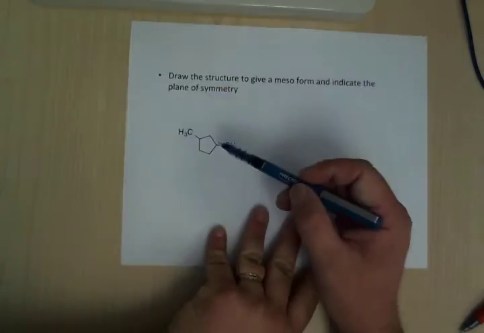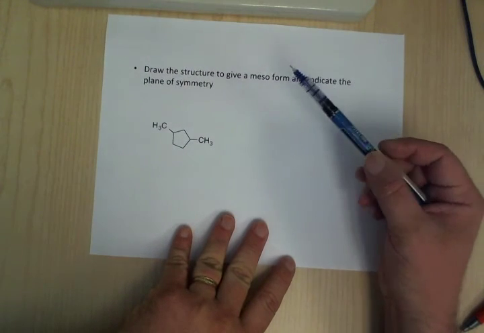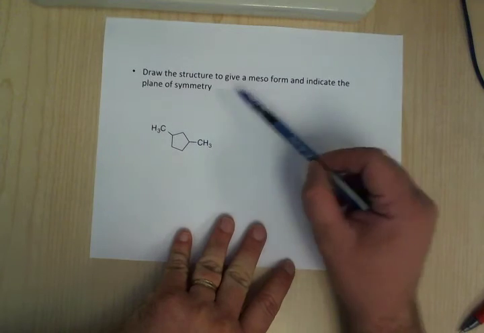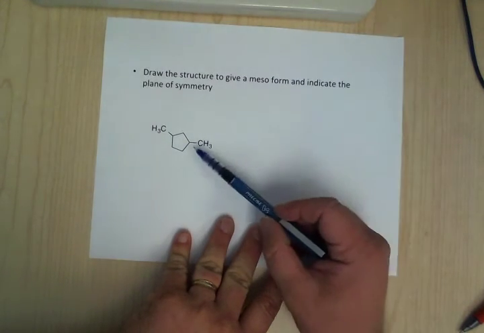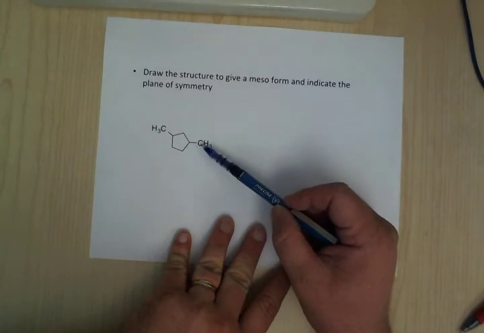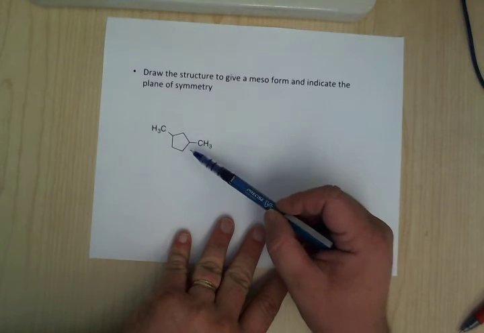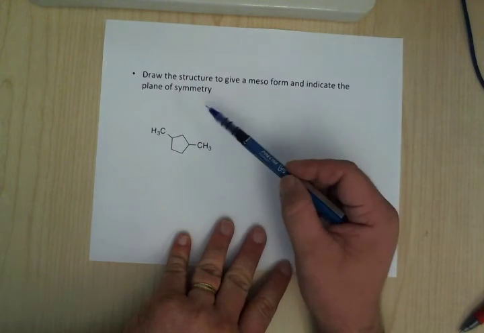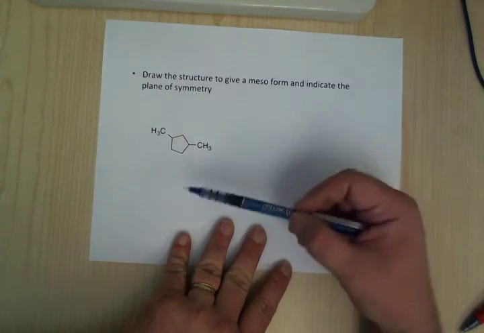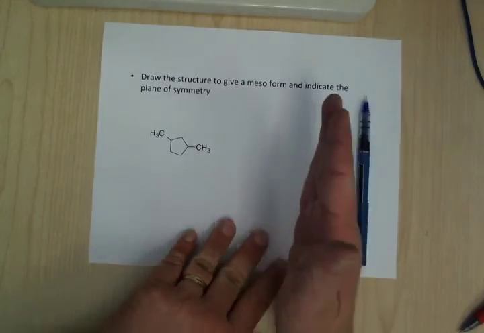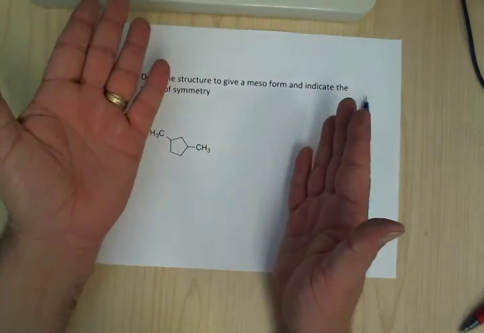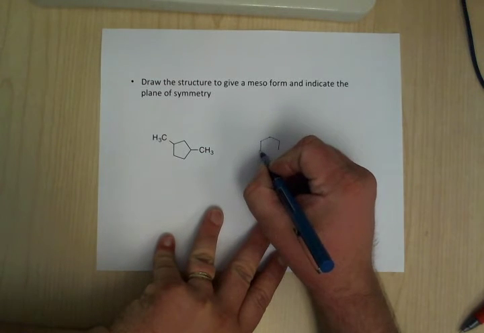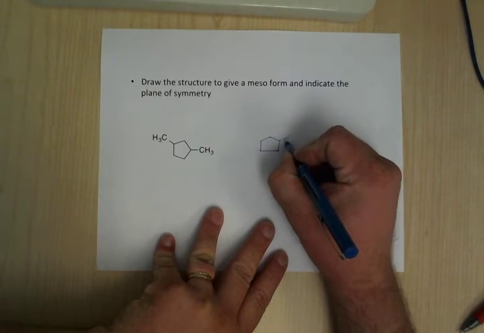Okay, so the next one is going to be a meso compound. What you're going to want to do is add wedges and dashes. I'll have a better explanation for this, but add wedges and dashes as appropriate to make this compound meso. And remember, indicate with a dashed line where that plane of symmetry is, right? So there you need a plane of symmetry so that one side of the molecule is the mirror image of the other.